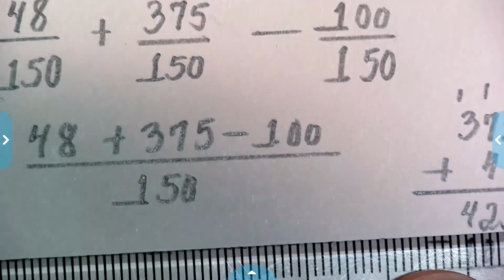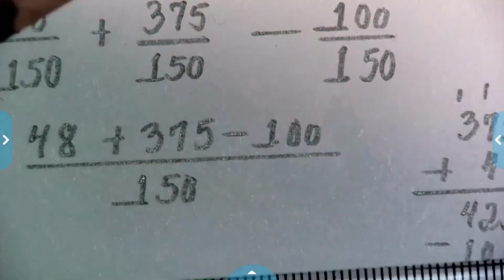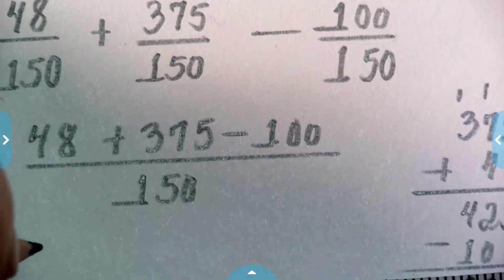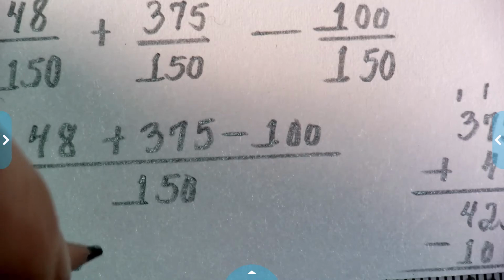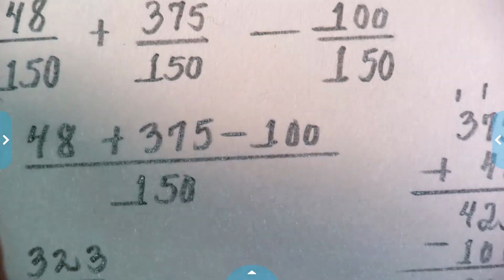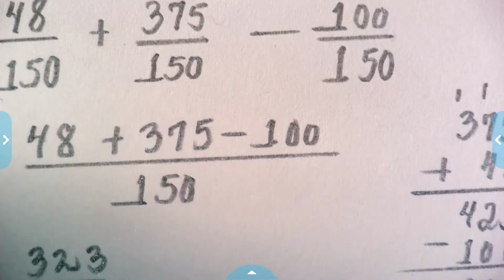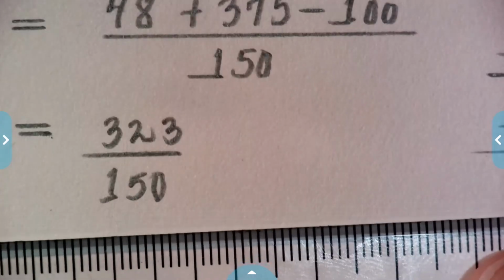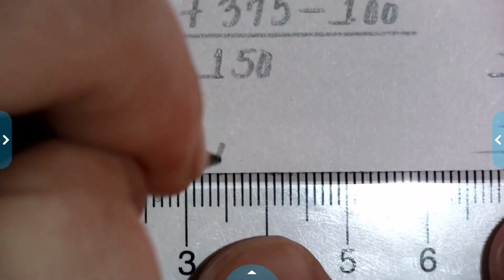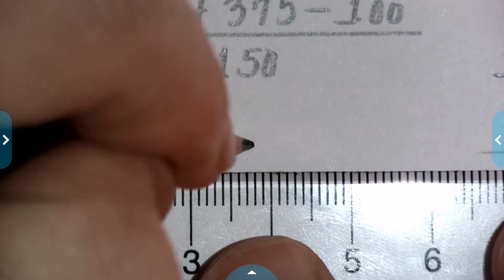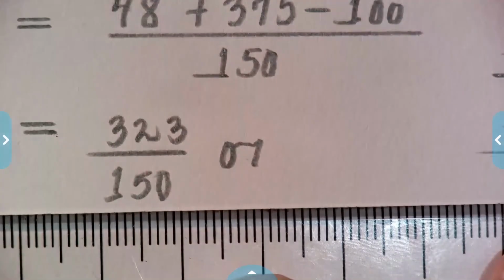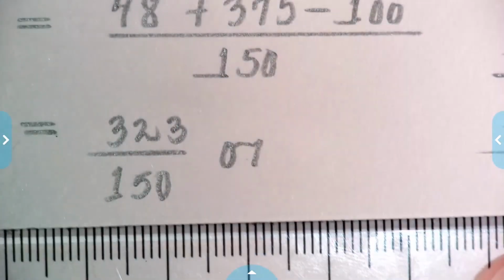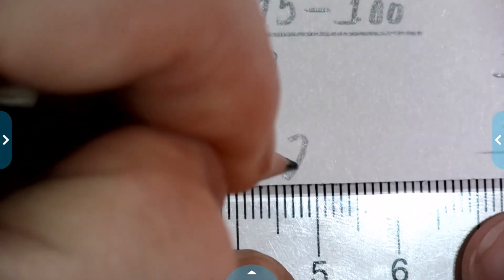Okay, so this is going to equal 323 over 150. Or, if they want you to make it a proper fraction, 150 will go into 323 two times, leaving behind 23.